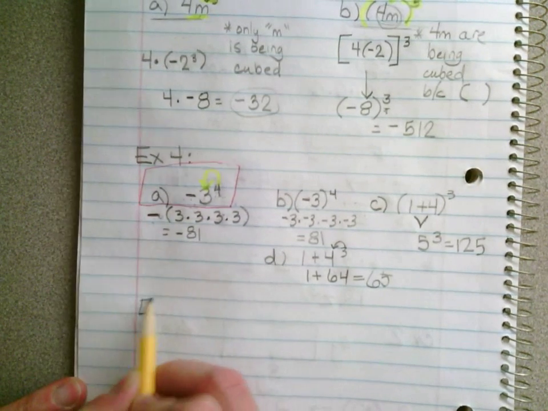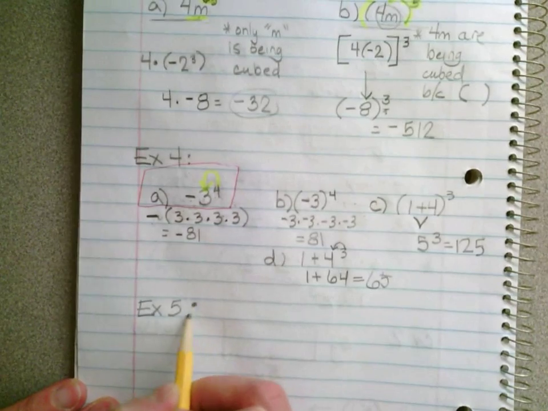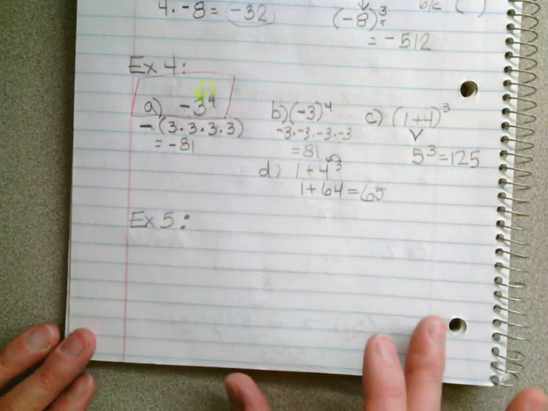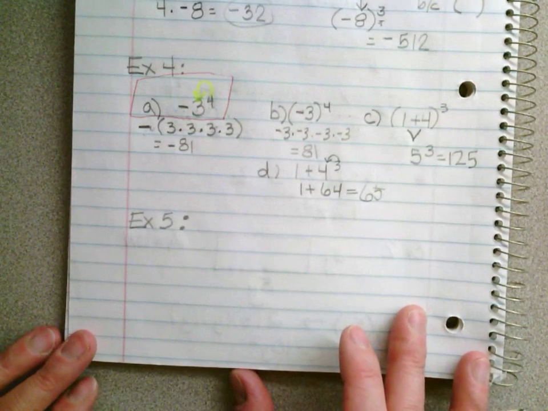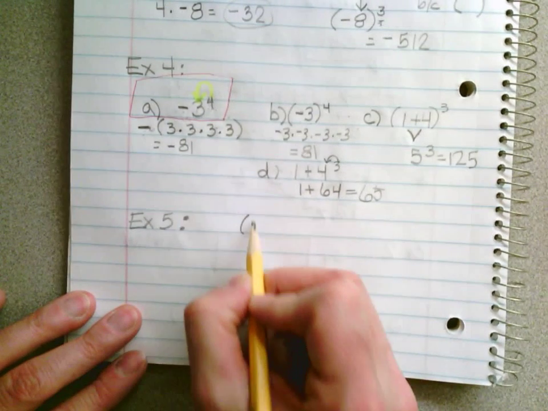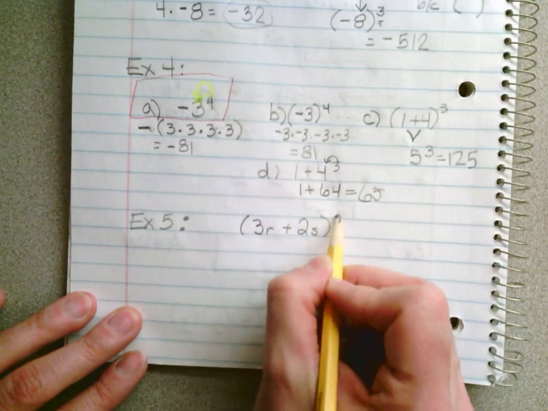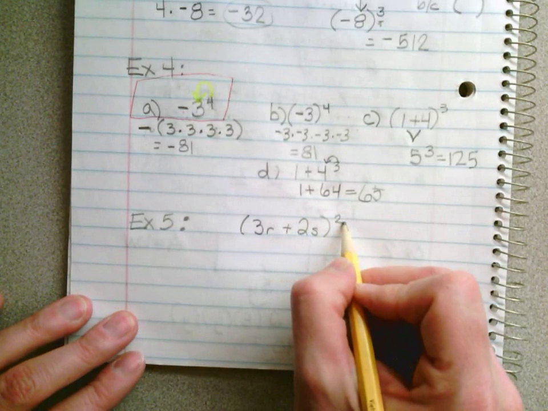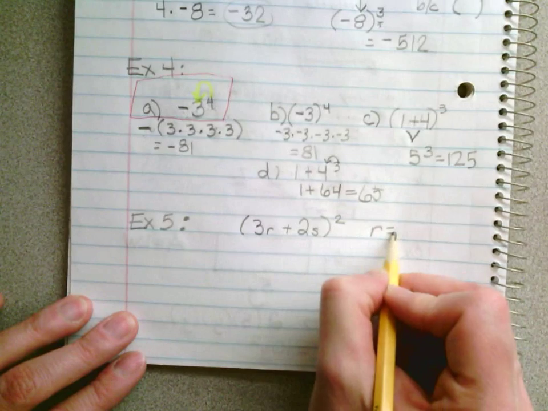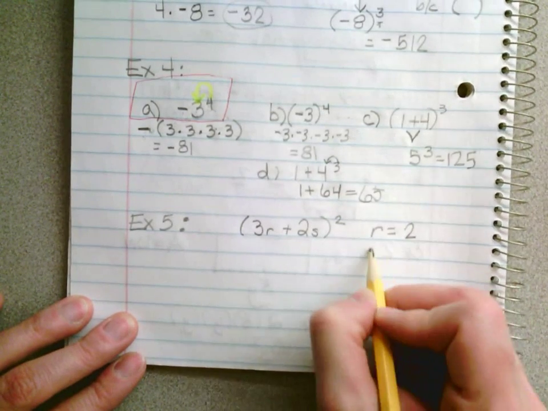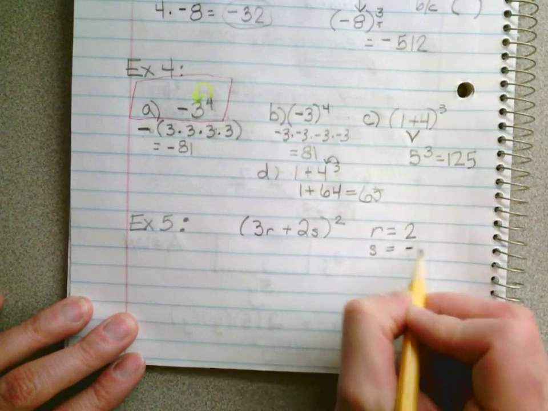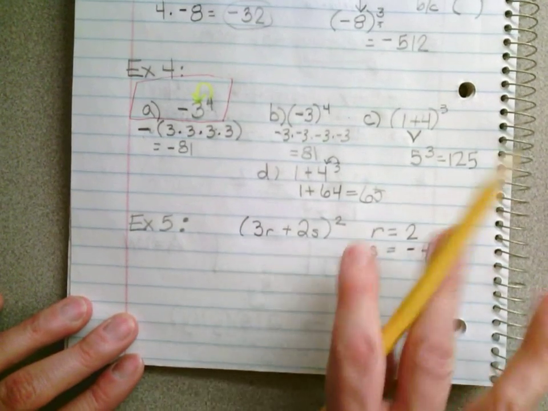Example 5 and 6. We're doing some more evaluating, and I know we're getting to the bottom here. Evaluate, and here's the example I have for you: 3r added to 2s, squared, and r, I will make it 2, and s, I will make it a -4. You've already done this.